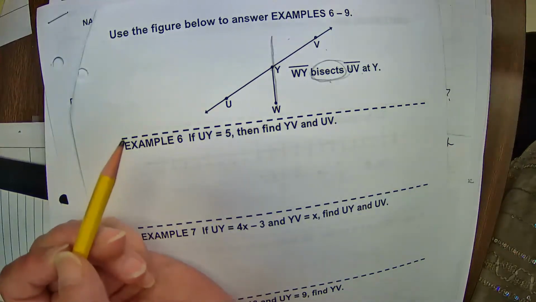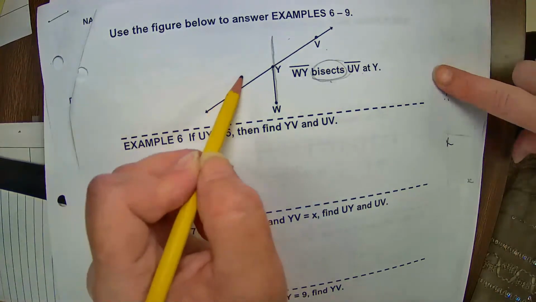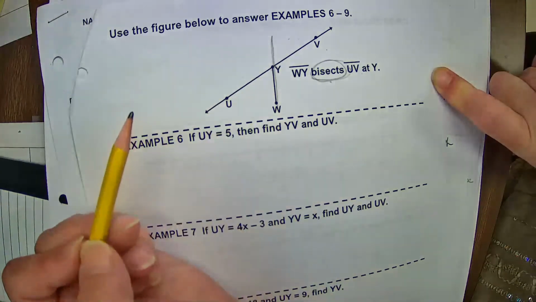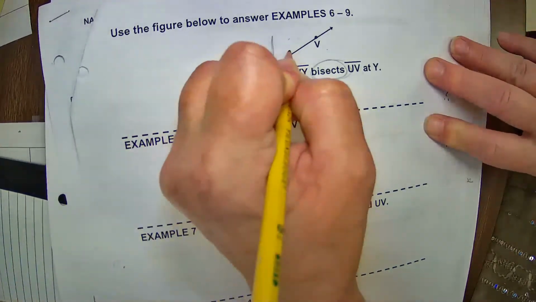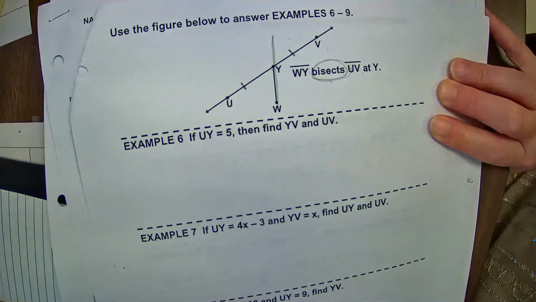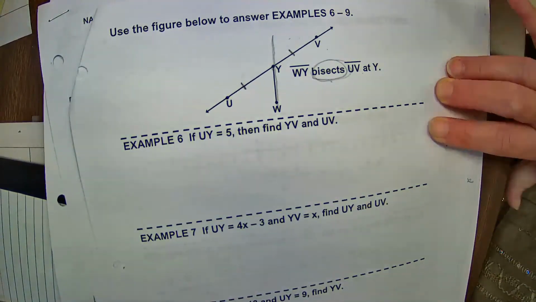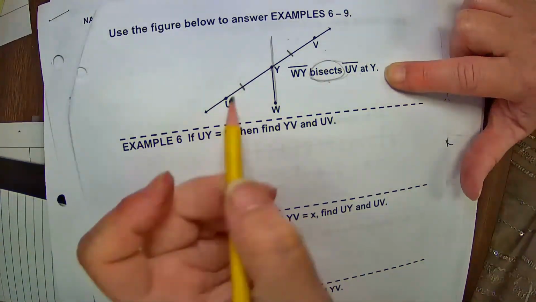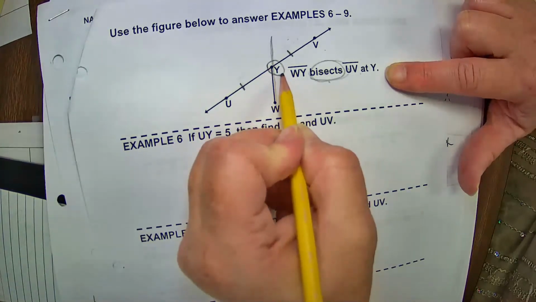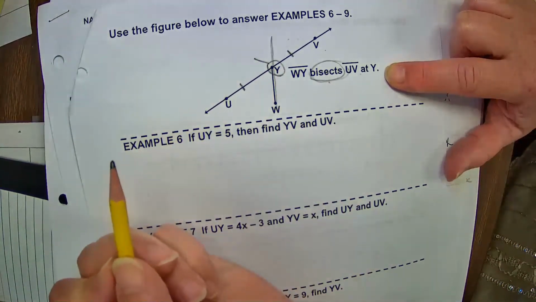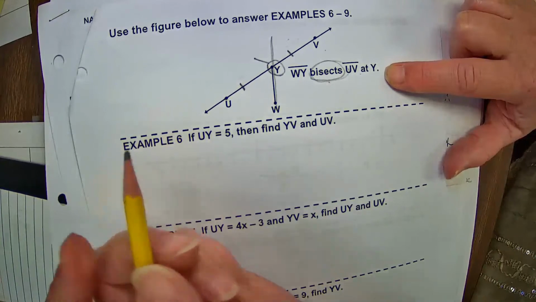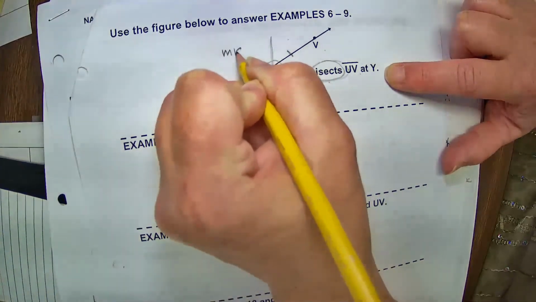If it cut it equally in half, what's true about this length versus that length? They're the same. So we need to put our little hash marks on there that show they're congruent. Okay. Now that also means that Y is what special point? It's the midpoint.